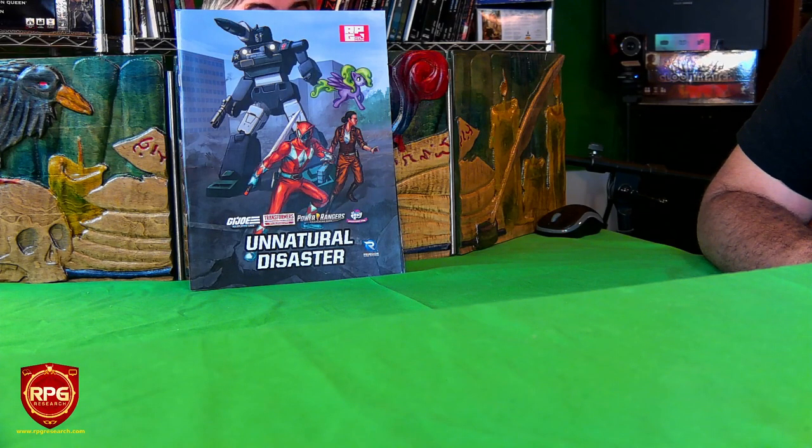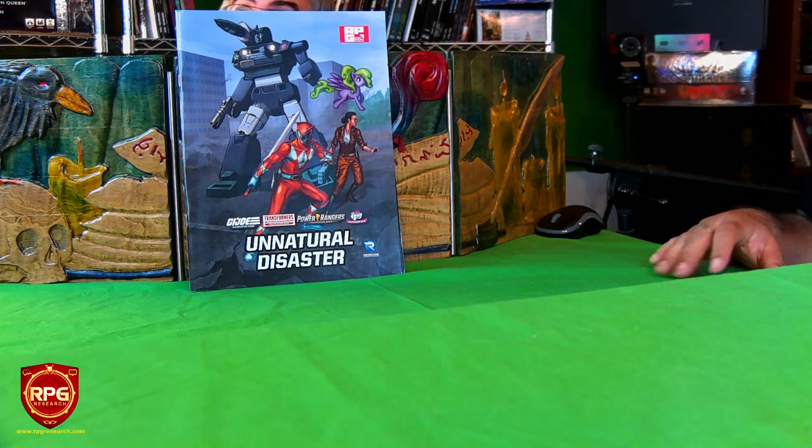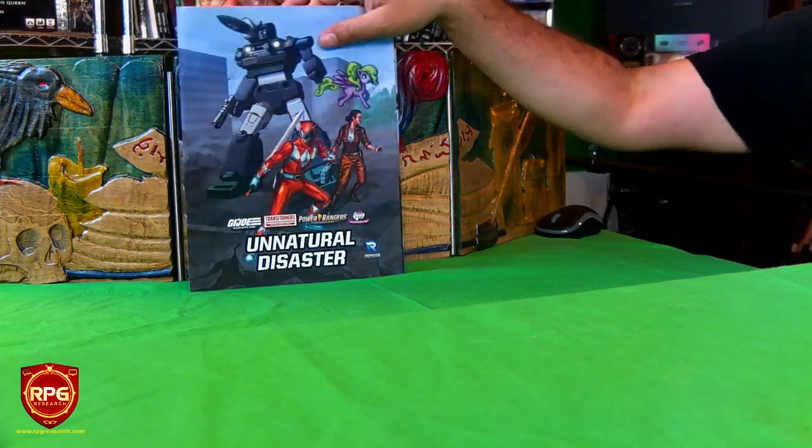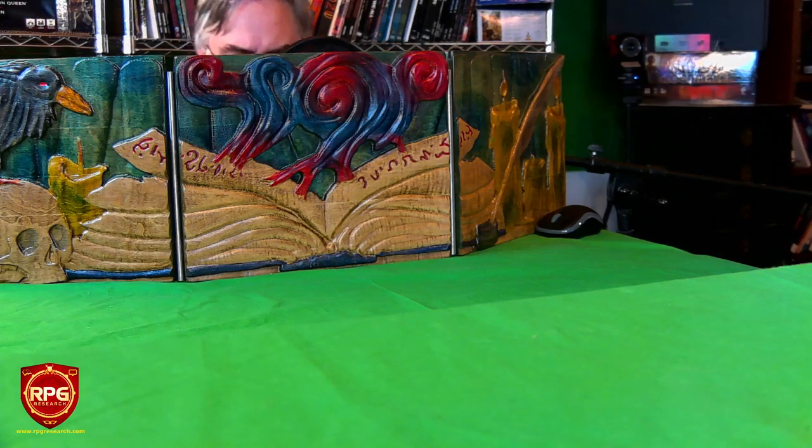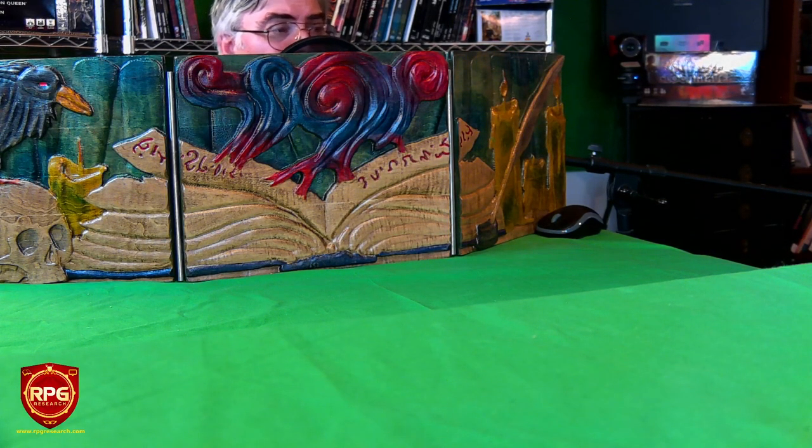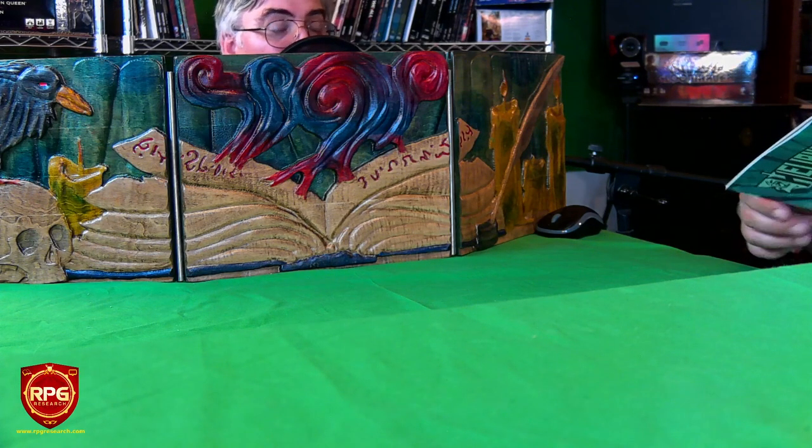So we've got Unnatural Disaster, which looks like a mashup between G.I. Joe, Transformers, Power Rangers, and My Little Pony. And that's exactly what it is. They have them as separate role-playing games, but they're all written using the same rule system, so they are blendable, and that's an example of a blended story.